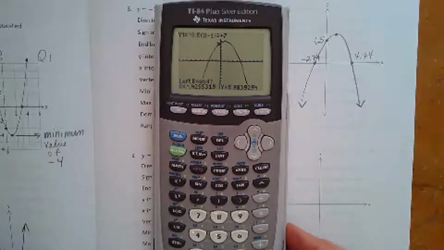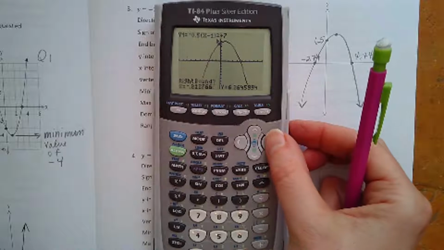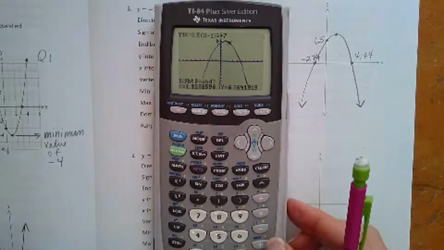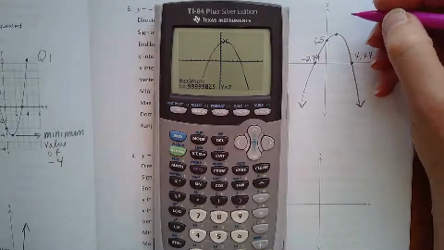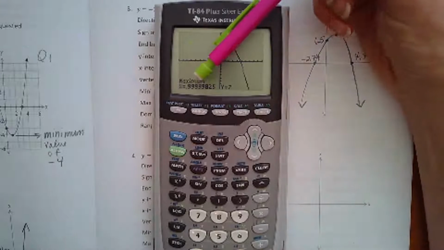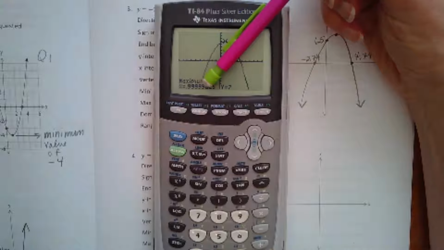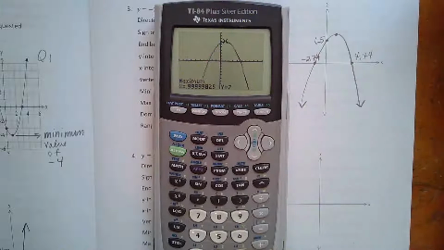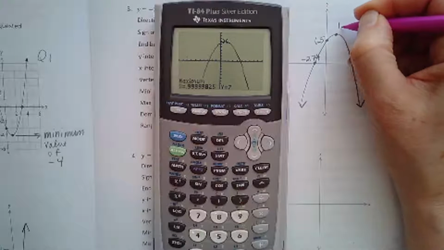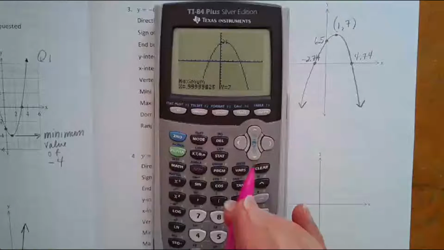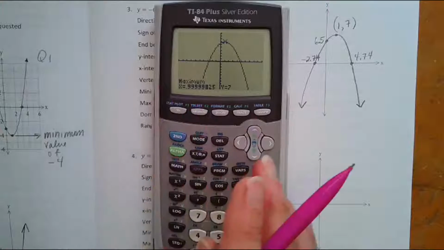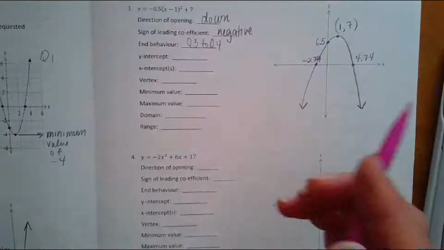When you have it to the left, press enter to lock it in. Move it to the right. Take a guess. So again, answer 3 questions. Then it gives you, all right, if I have something like 0.999 and 9 and 9, that would round to 1, because if I'm rounding to 2 decimals, all the 9s would round this up to 1. So my vertex is 1, 7.